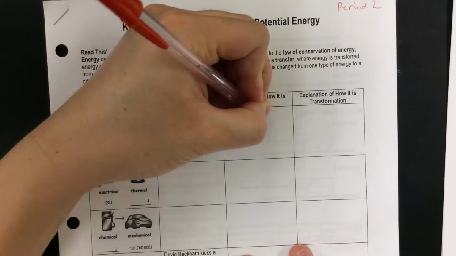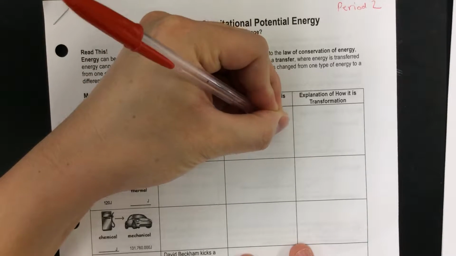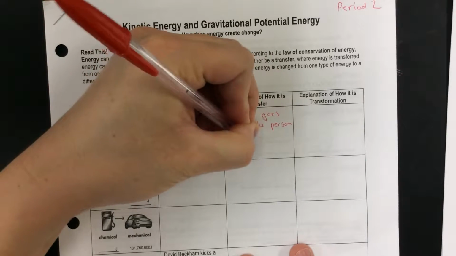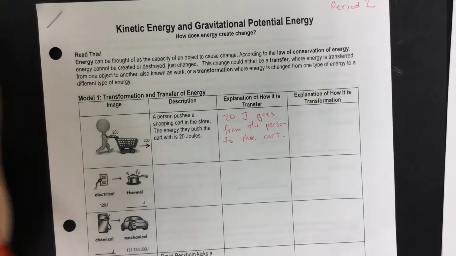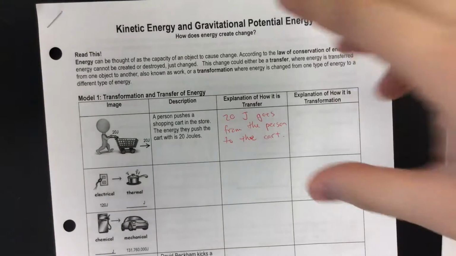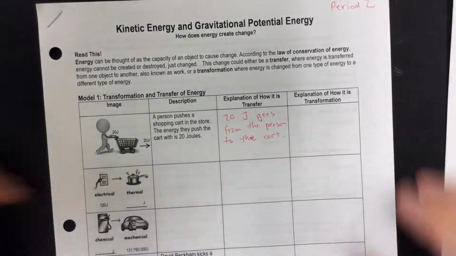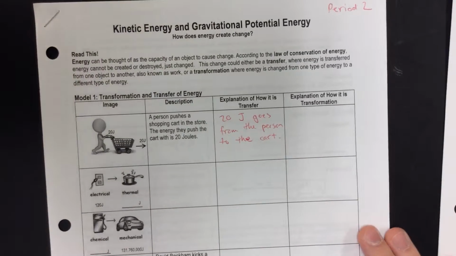20 joules goes from the person to the cart. Now, if you phrased it differently, that's perfectly fine, but try and compare the gist of what you said with the gist of what I said. Right? 20 joules goes from the person to the cart. It's transferred, changing object, changing place.